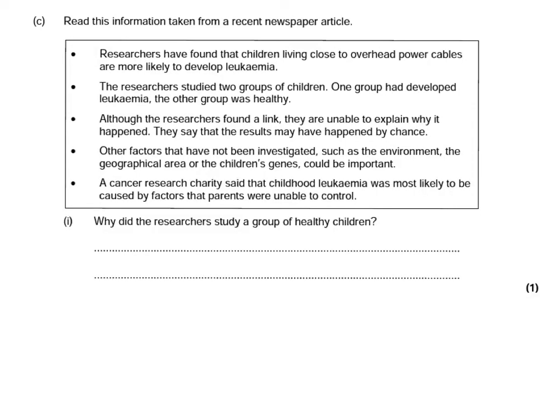Part C of the question, you're asked to read this information taken from a recent newspaper article. Just to read this through, because I think sometimes lots of students don't read things through correctly, which is what costs them marks later on, because most of the answers will be hidden inside this text. So basically, researchers have found that children living close to overhead power cables are more likely to develop leukemia. The researchers studied 2 groups of children. One group had developed leukemia, the other group was healthy.